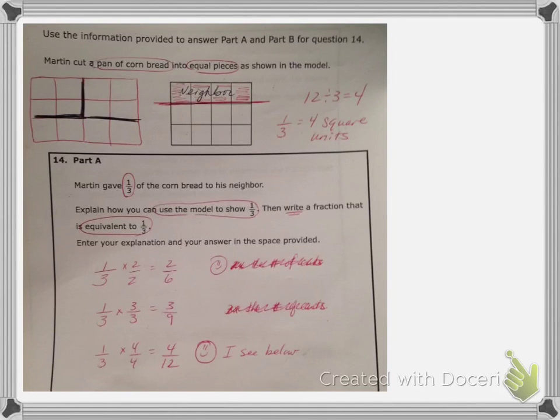Okay, now 4-0, in this fraction problem, Martin has a pan of cornbread and he's cut it into equal pieces. If you look at the picture on the right, do you see how I found 1/3 for the neighbor? He has given 1/3 of the cornbread to his neighbor.